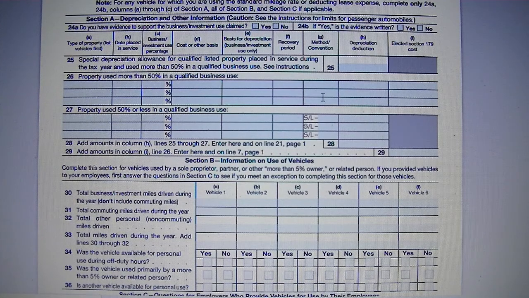The convention is either half-year or mid-quarter, and the recovery period could be 5 years or 7 years depending on what the asset is. If that's cars, it's usually 5 years, I believe. And the depreciation deduction will be the amount you want to claim. So you have column I for elected Section 179 cost, for each of the particular items that you wanted to claim.